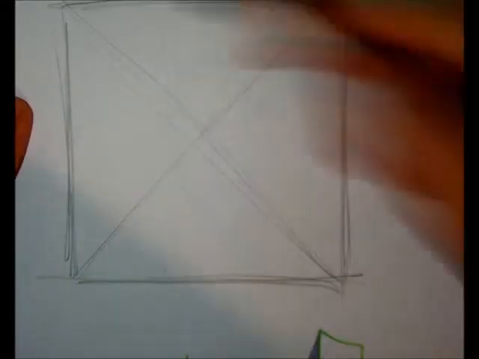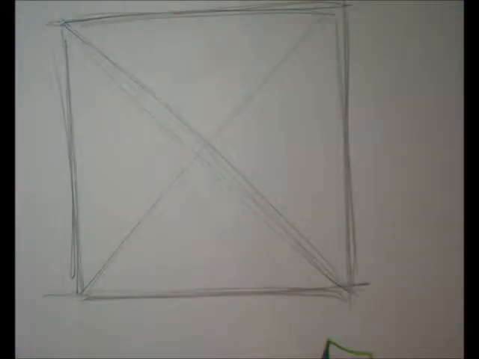Okay, so we're going to assume that, in essence, this square is kind of like the edges of our page, but we're putting it within something. We're kind of containing it. And then we're kind of telling ourselves where that center point is.